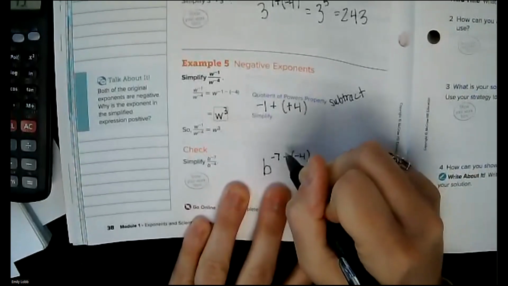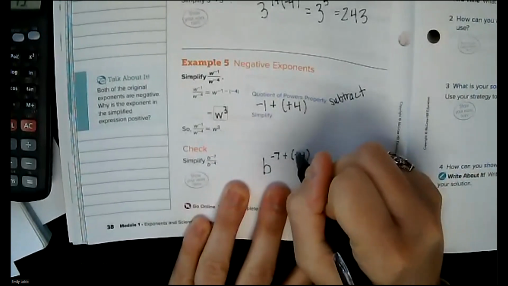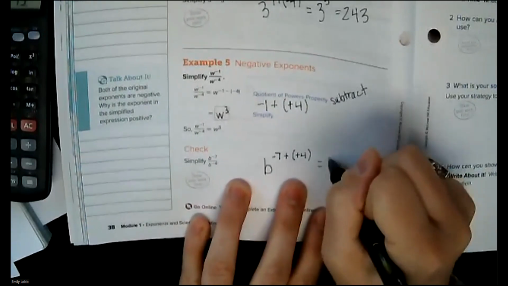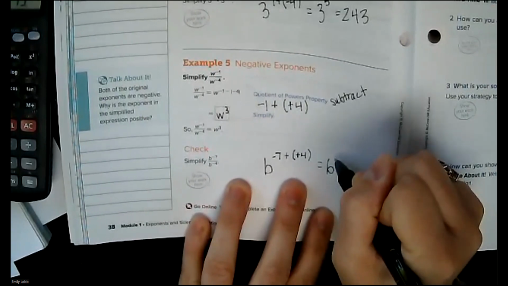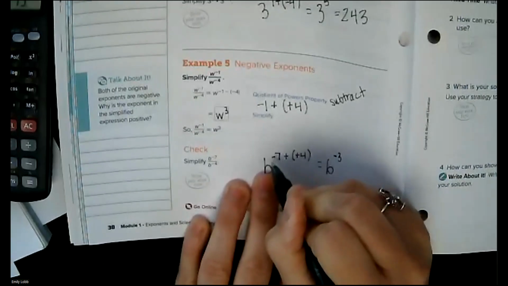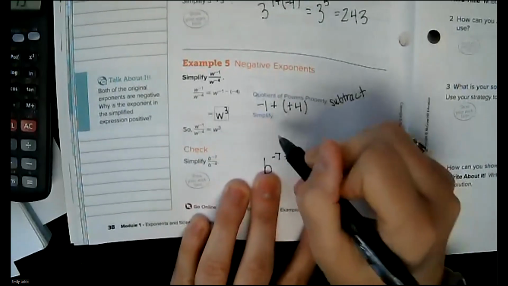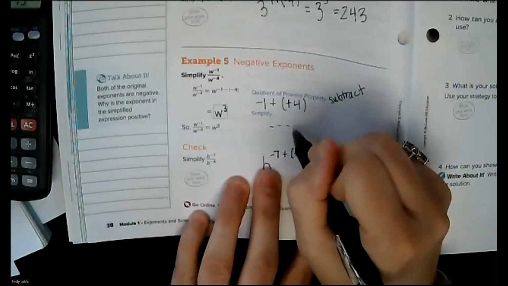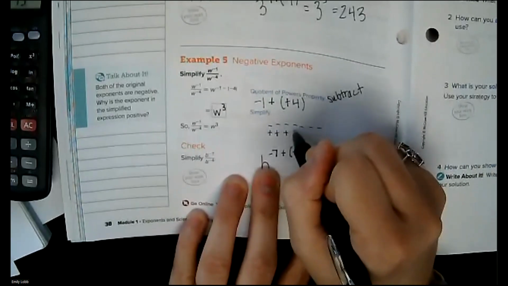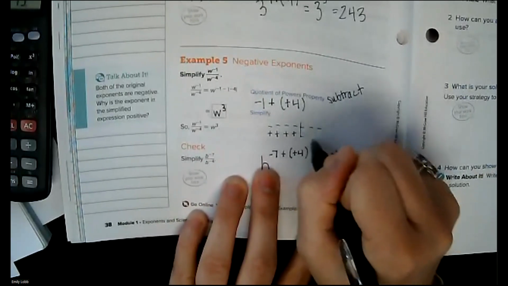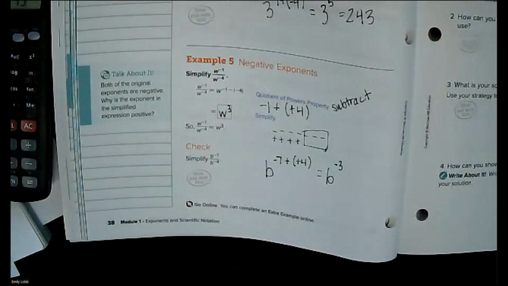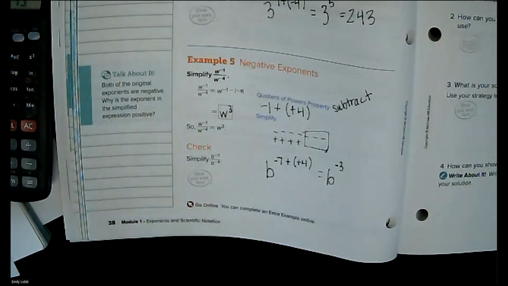So if we keep change, we have -7 plus 4, which is what? B to the -3, because we have more negatives. You can draw them out. 1, 2, 3, 4, 5, 6, 7. 1, 2, 3, 4. You're left with these 3 negatives. So b to the -3, how would I write that using a positive exponent?